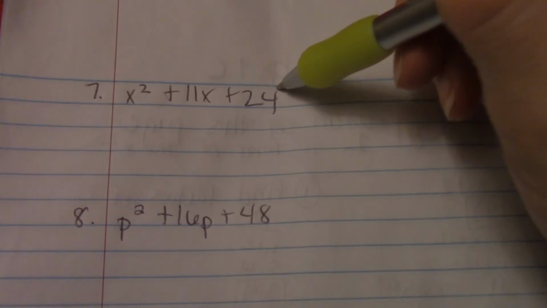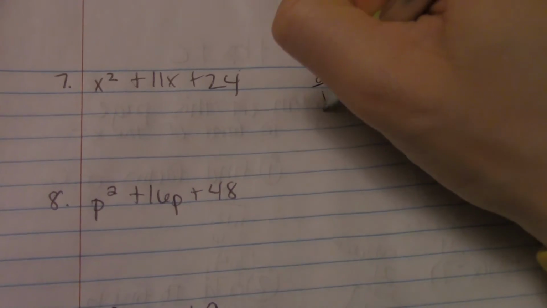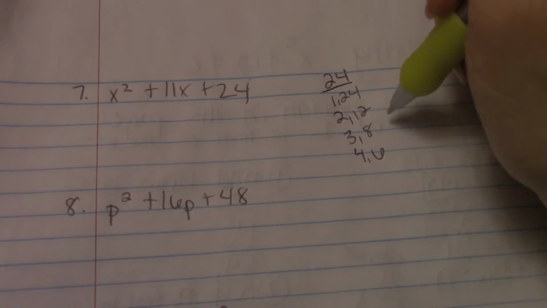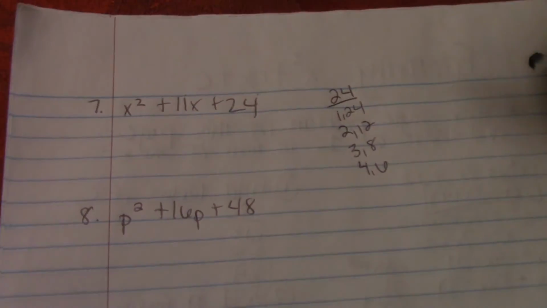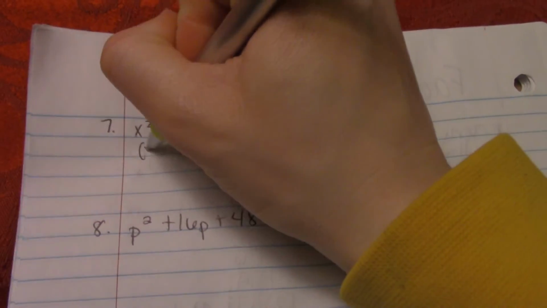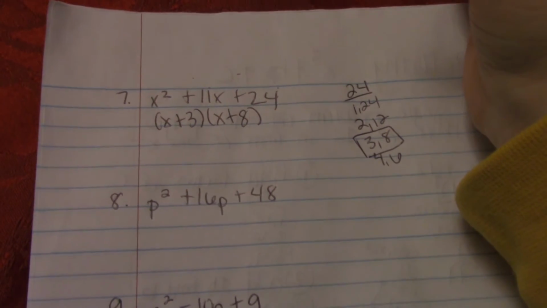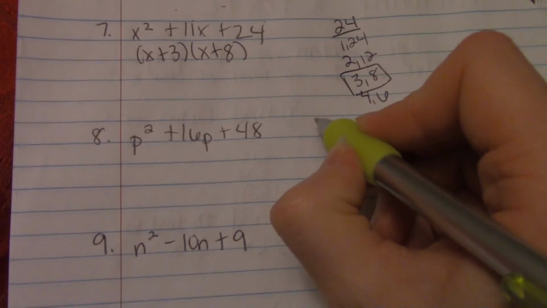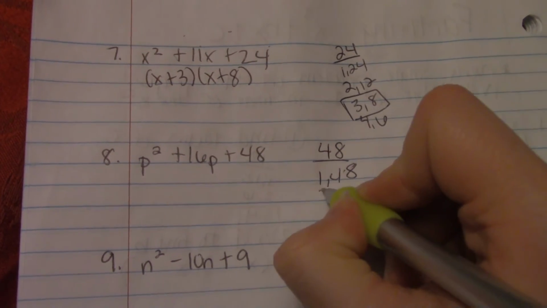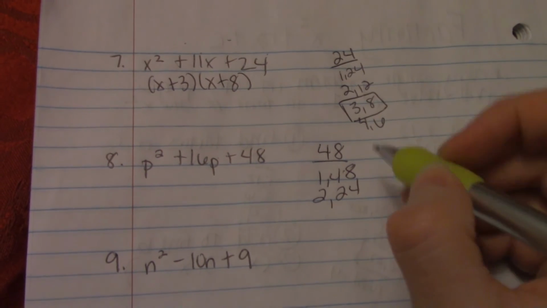Okay. Once again, look at the back. So 24. 1 and 24, 2 and 12, 3 and 8, 4 and 6. Which one of these adds to 11? That would be 3 and 8. Because they're both pluses, they're both going to be pluses here. And they're both pluses, so we're going to add them again.